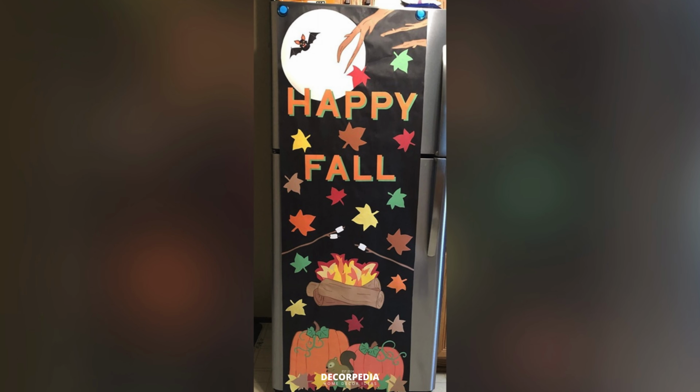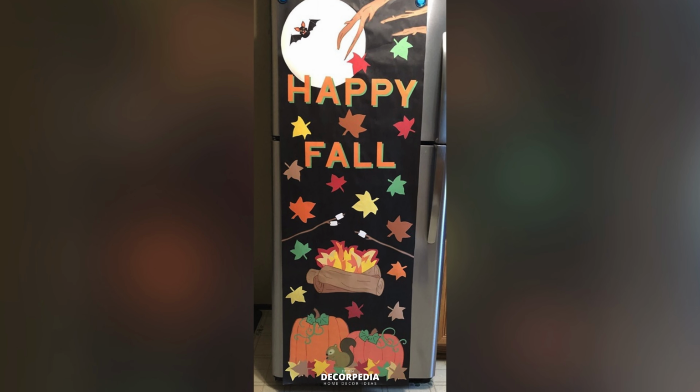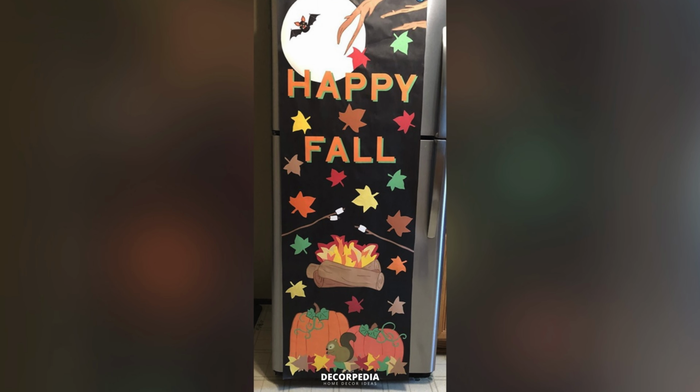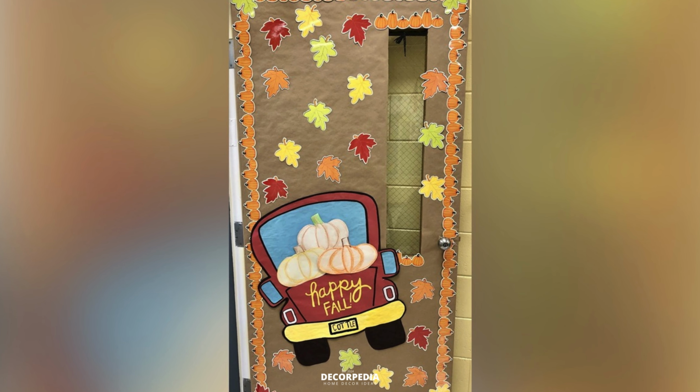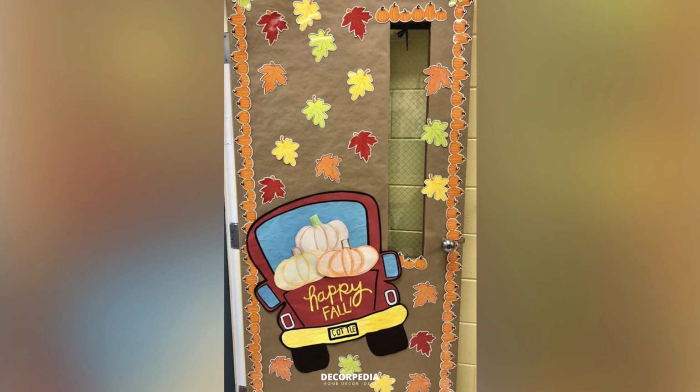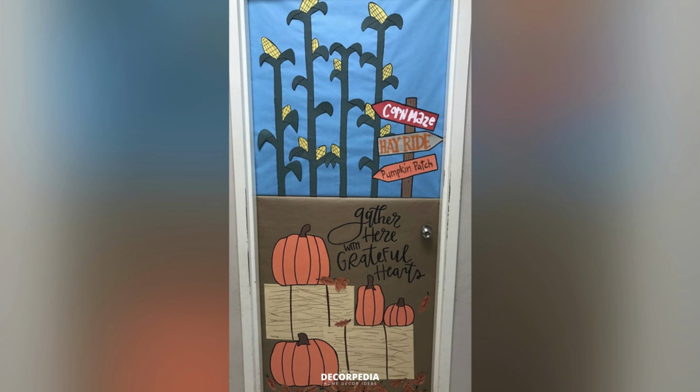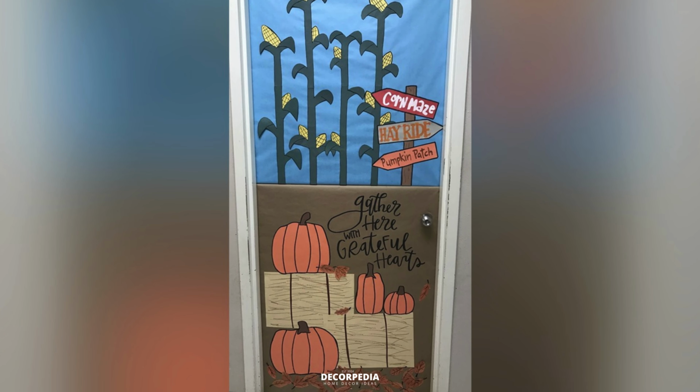How can you create a fall door design on a budget? You don't need to break the bank to craft an amazing fall classroom door. With a few clever tricks, you can create something beautiful without spending much, proving that creativity doesn't have to come with a high price tag.